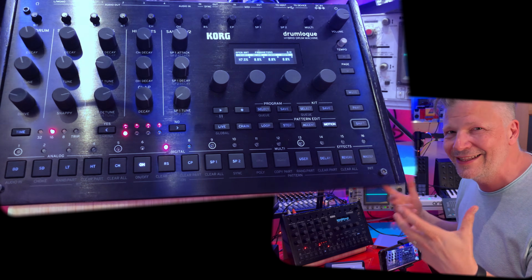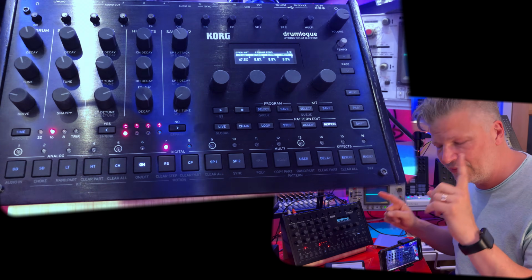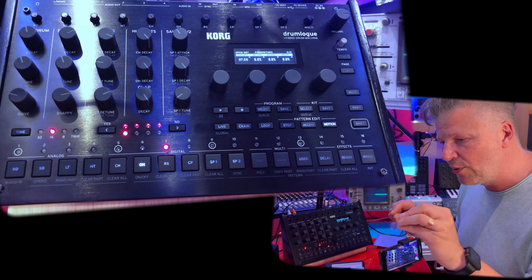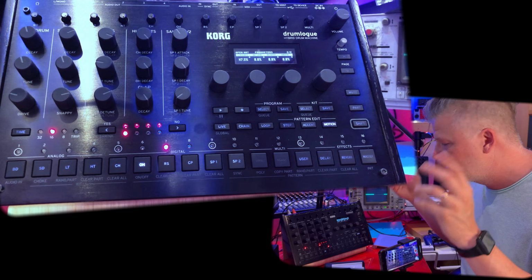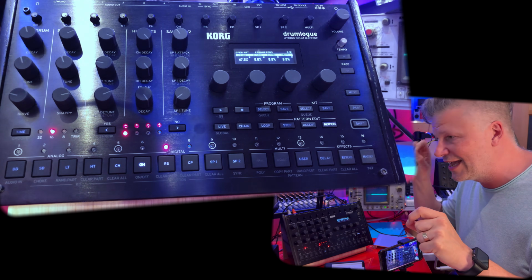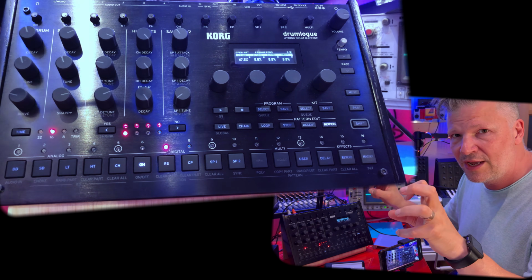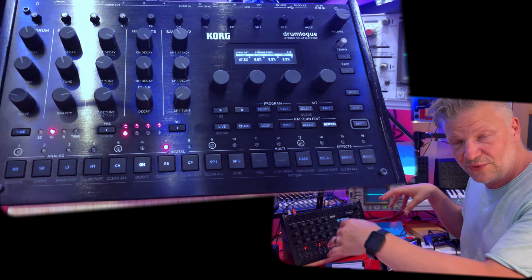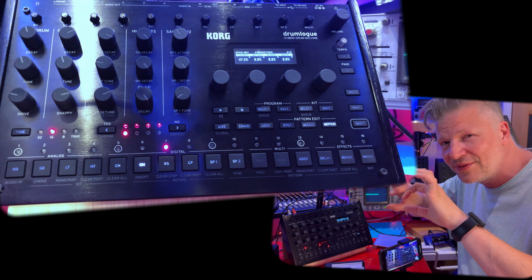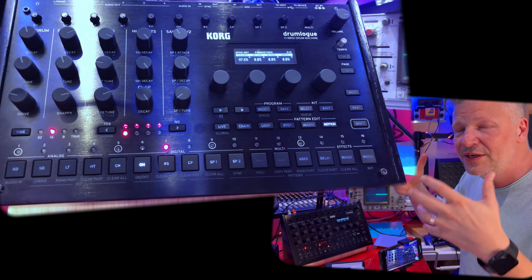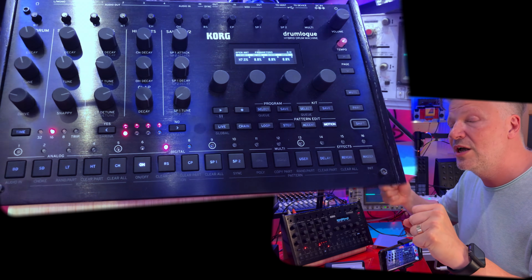So if you change anything in the kit, it will also save the kit. Now, remember that the program points to the kit. So if my program, I don't know, F1 sends to the kit F1, when I save the program, it saves also the kit, because by default, that's how it is. But if I want, I can have this separate. That means if I change anything in the kit and I save the program, it will not save the kit.